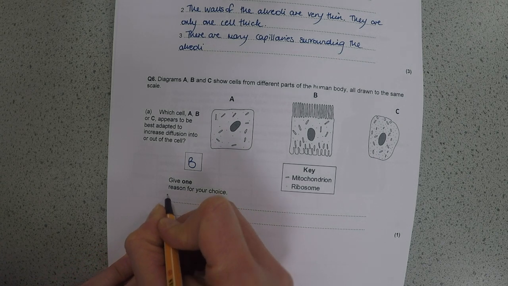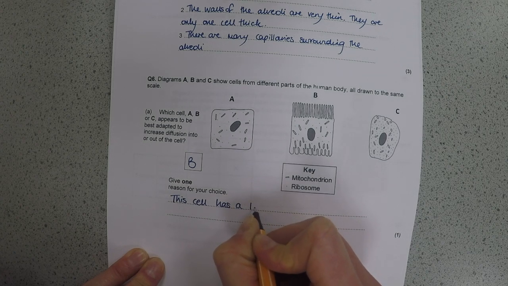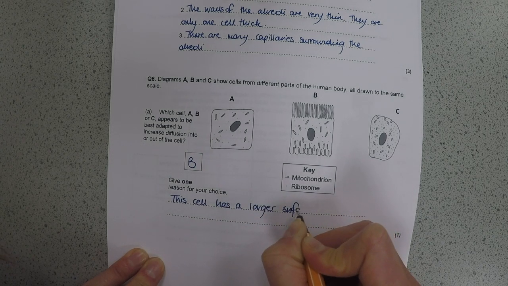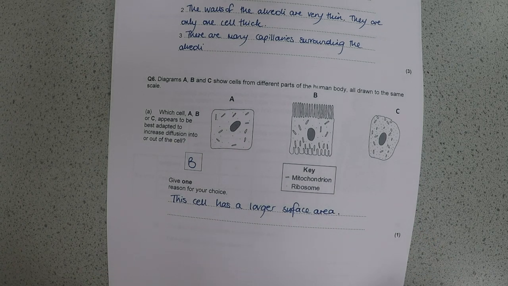So one reason for the choice being B is this cell has a larger surface area, and that will maximise the rate of diffusion.